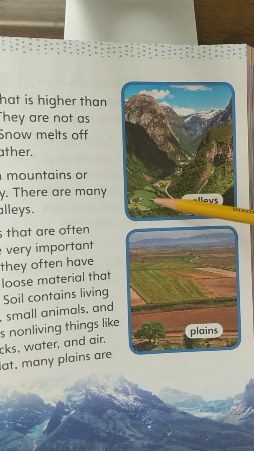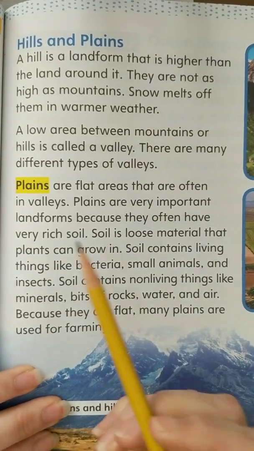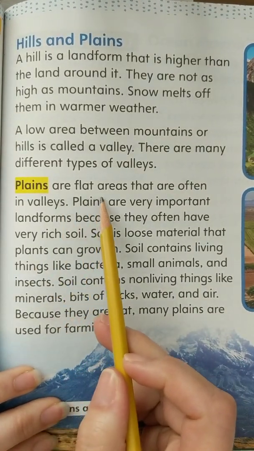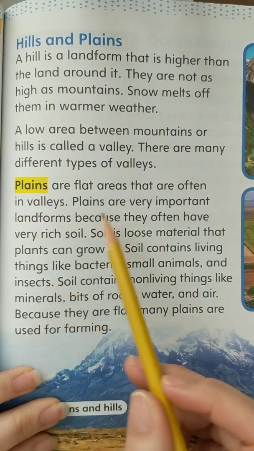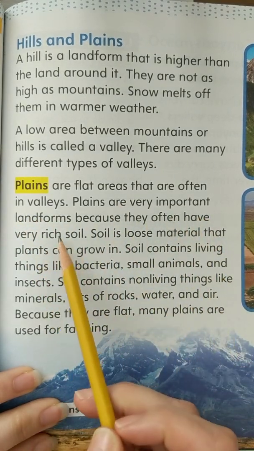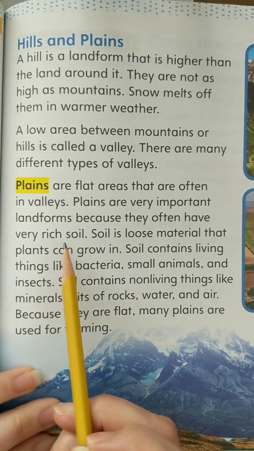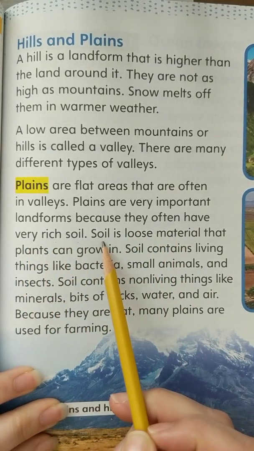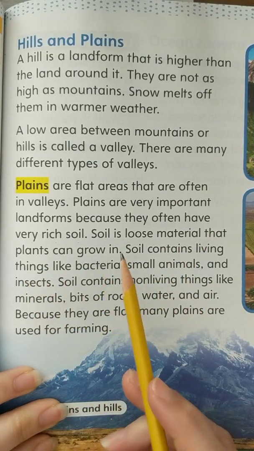We should already remember that from last week. All right, plains. Plains are flat areas that are often in valleys. Plains are very important landforms because they often have very rich soil. Soil is loose material that plants can grow in.